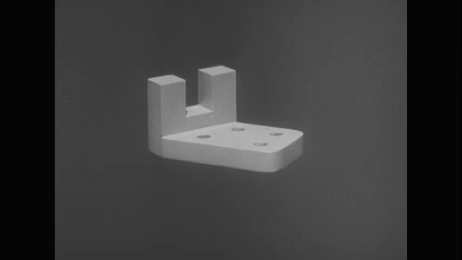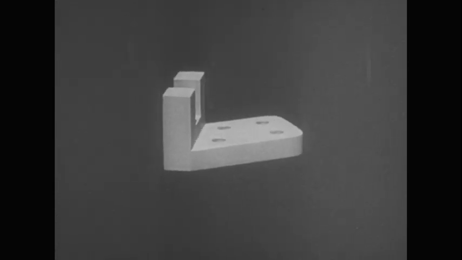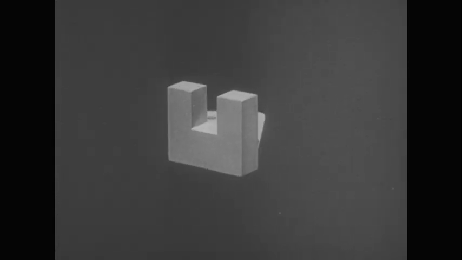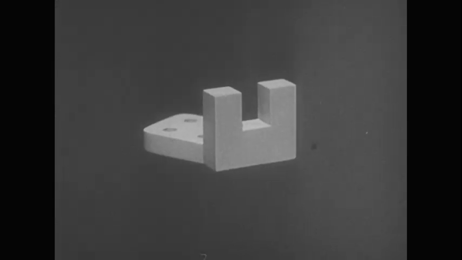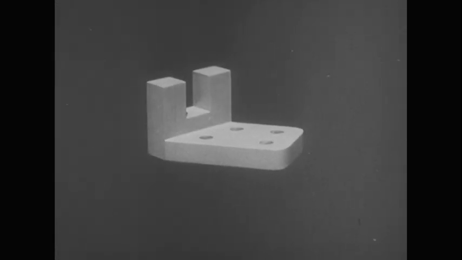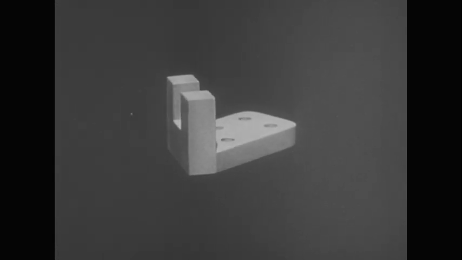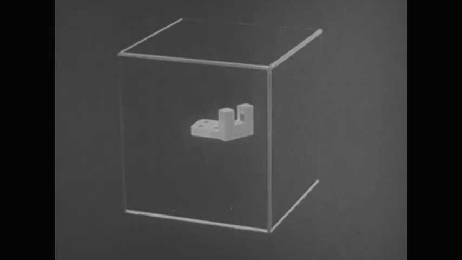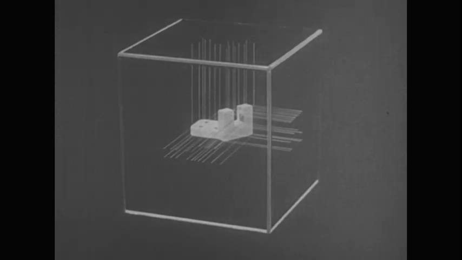Suppose, however, that you want to draw an object which has one or more slanting faces. The surfaces are not mutually perpendicular in this case. If you use the three principal projection planes, as you have done with other objects, and project the views, you will find that the front view does not show the true shape of the slanting face.